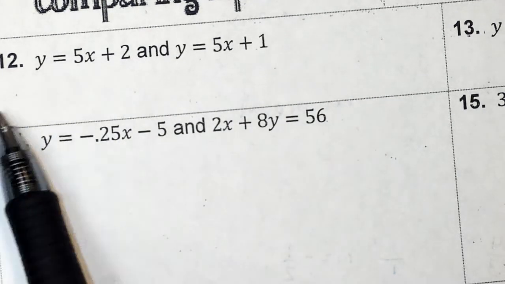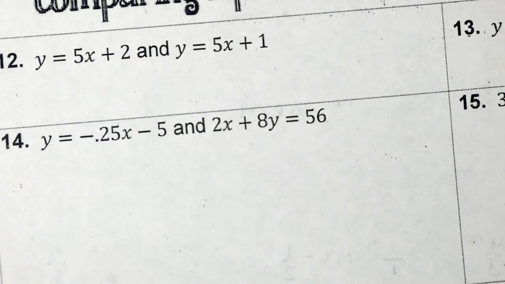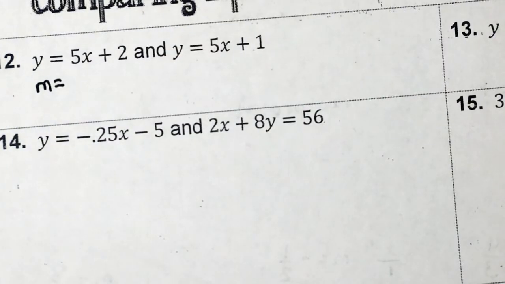Lucas, what's the slope on this first equation? Y equals 5x plus 5. That's not a hard question to answer, though. Jordan, what's the slope on this equation on number 12? Y equals 5x plus 2. I just want to know what the slope is. Thank you. 5 over 1.